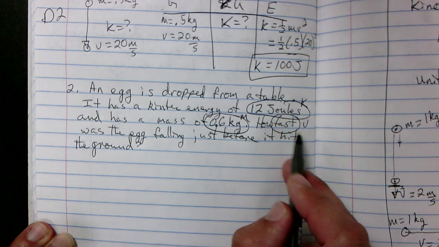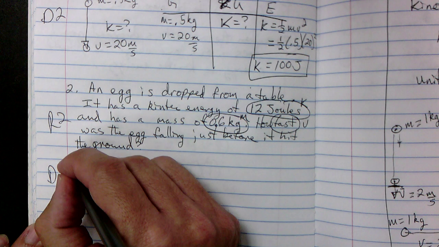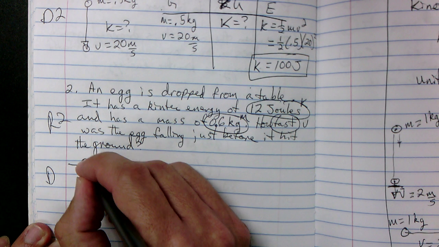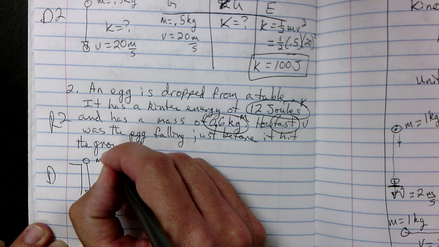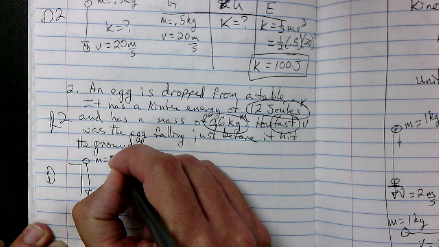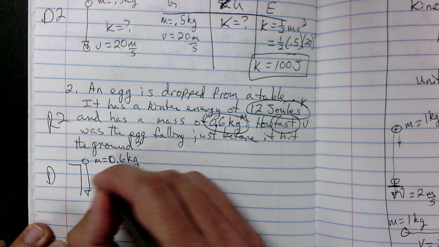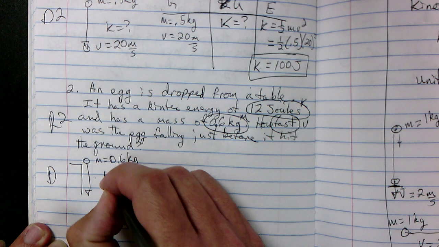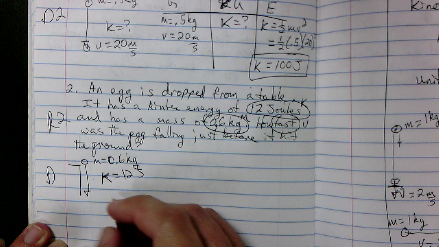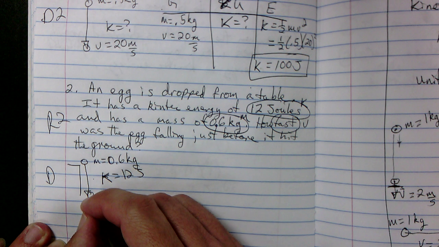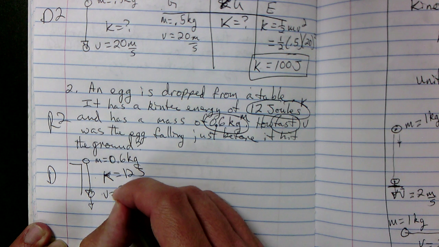So I've read it, I've marked my variables. Now I'm going to draw my story. So this time we have a table, and I drop the egg off the table, and the egg has a mass of 0.6 kilograms. It has K equals 12 joules of kinetic energy just before it hits the ground, and we're looking for its velocity. Okay?